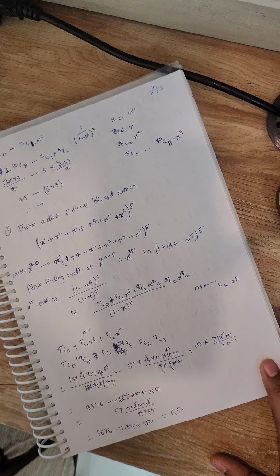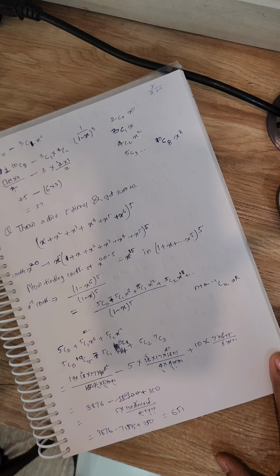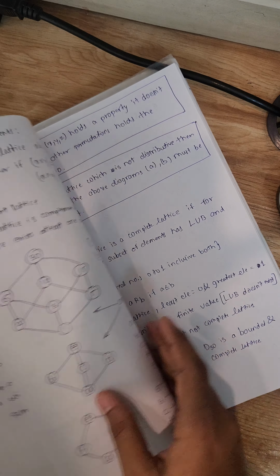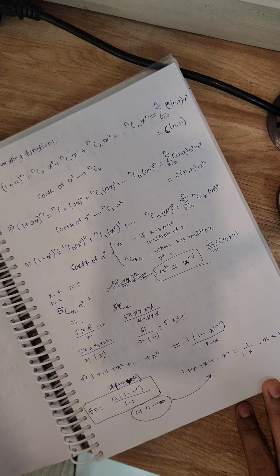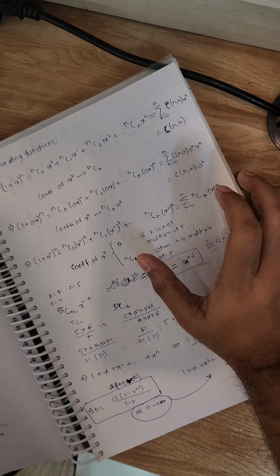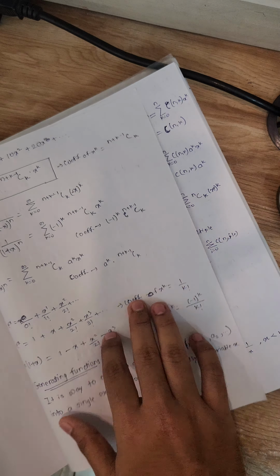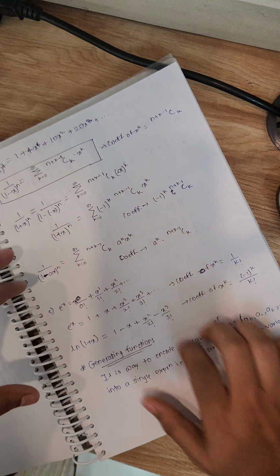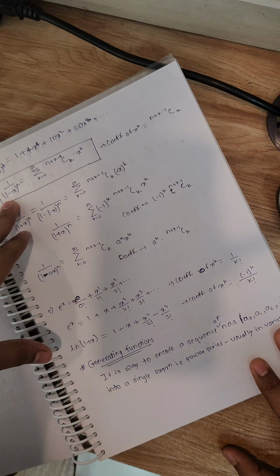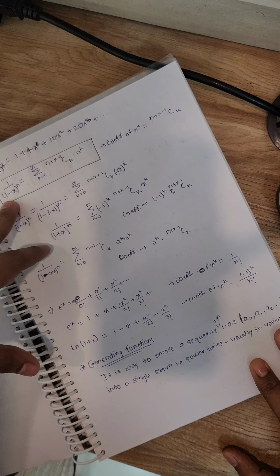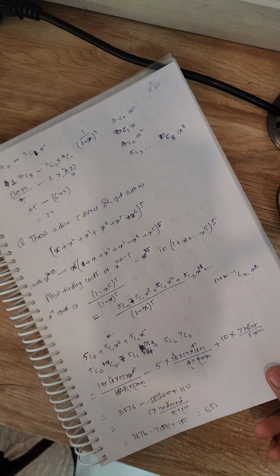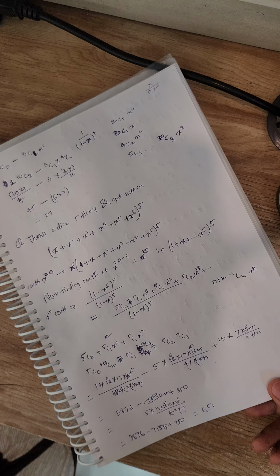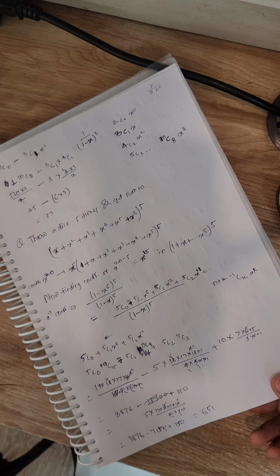Okay, to find the coefficient, we will be using the formula which I showed earlier. Yeah, this one. We will be using this formula to find the coefficient of x, the x power.